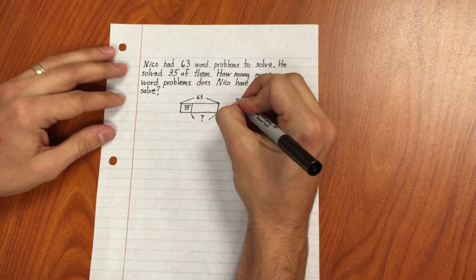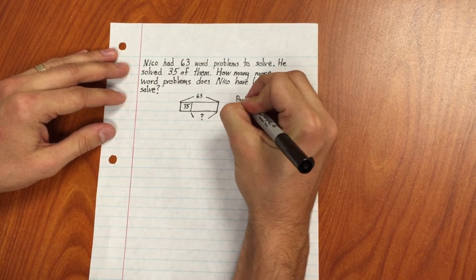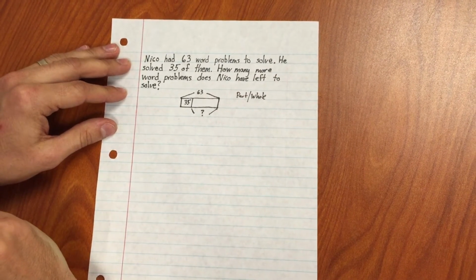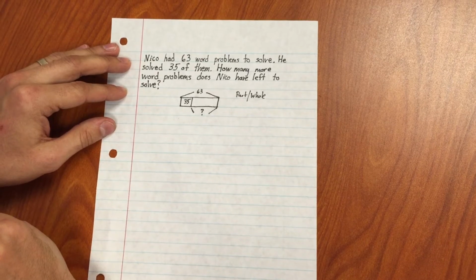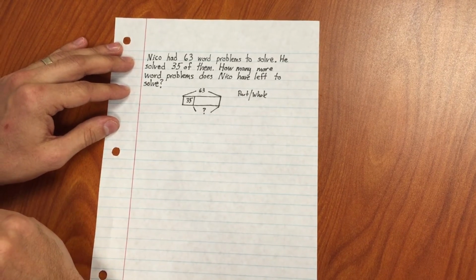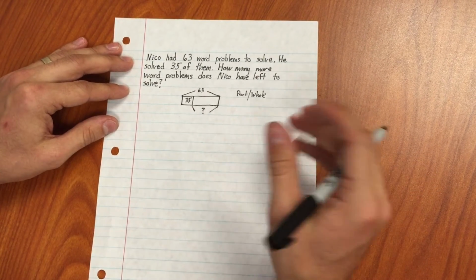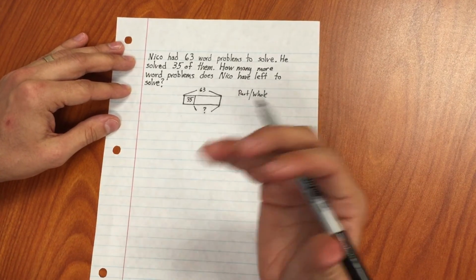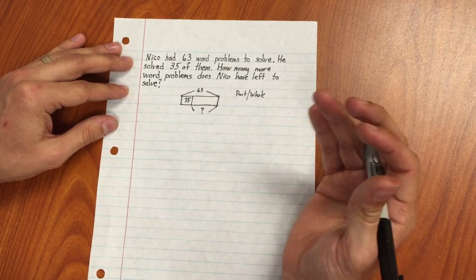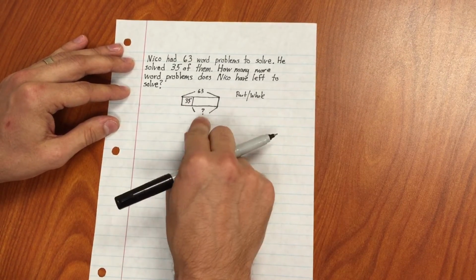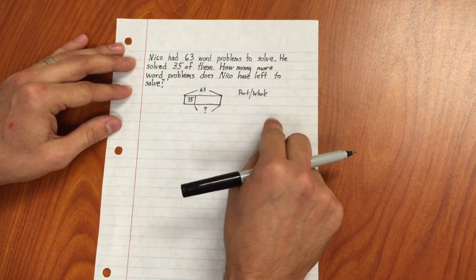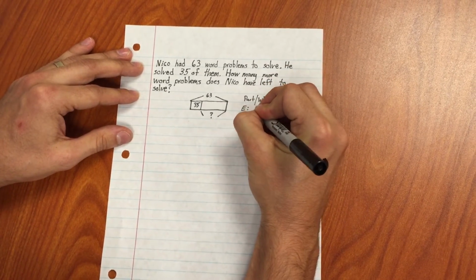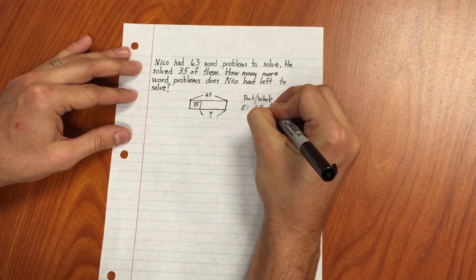So this is another example of a part-whole model. Our whole is 63 and one of our parts is 35. So in class a lot of times we ask the students, if we're trying to find a part, would we use addition or subtraction? And they would yell out subtraction. If we're trying to find a whole, would we use addition or subtraction? And they would yell out addition. So in this problem, since we are trying to find a part, we would use subtraction. So they might come up with an equation, 63 minus 35.